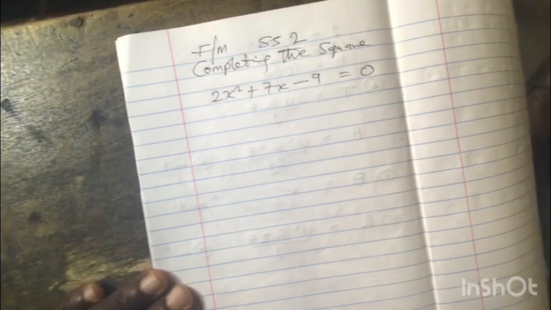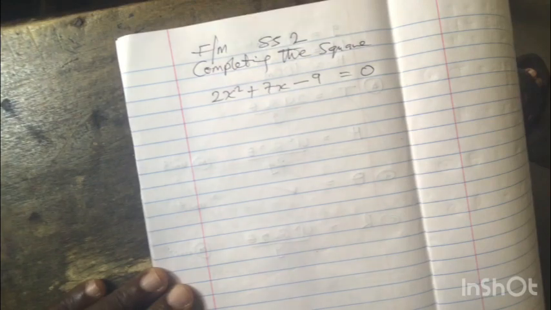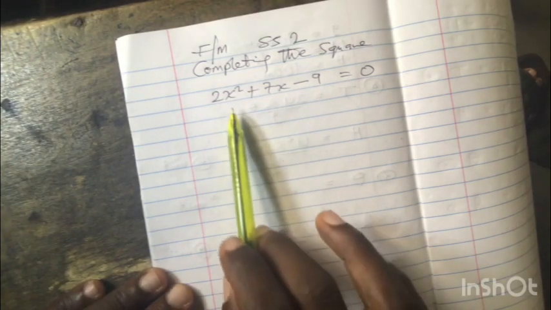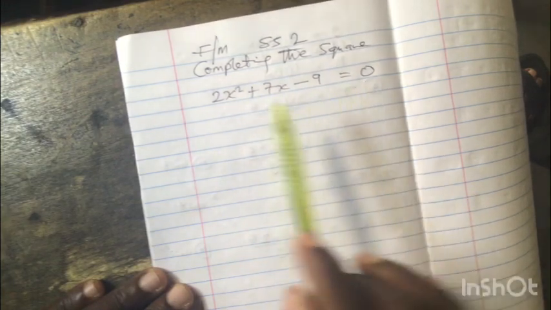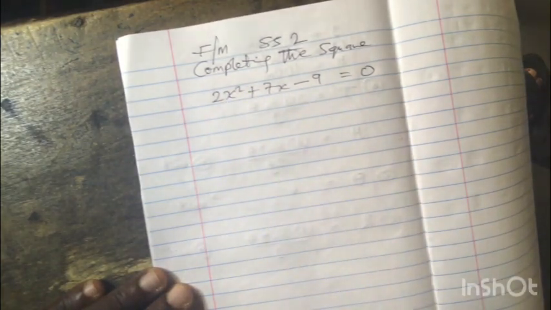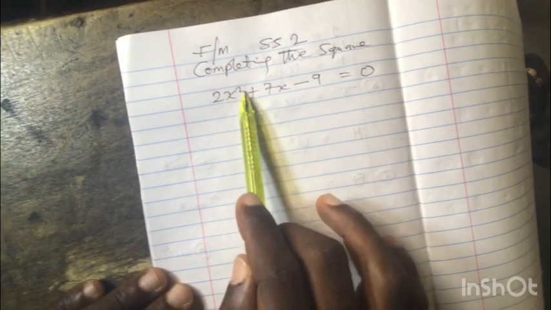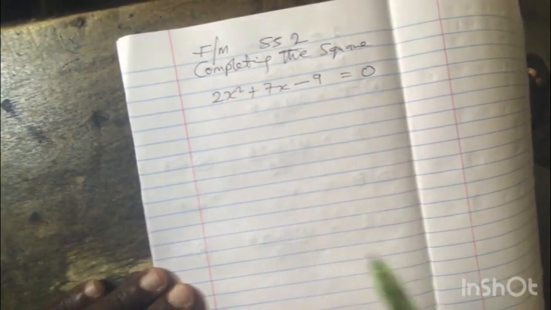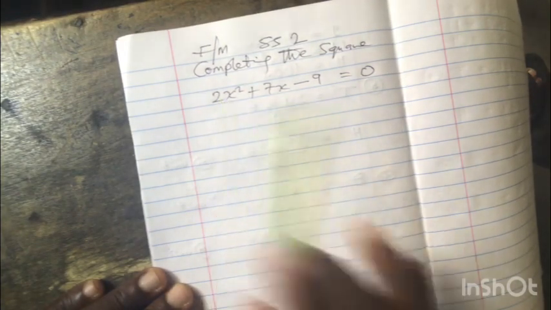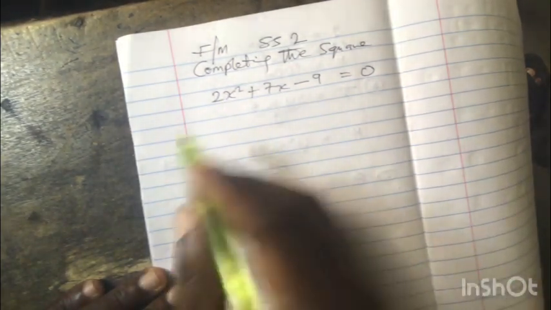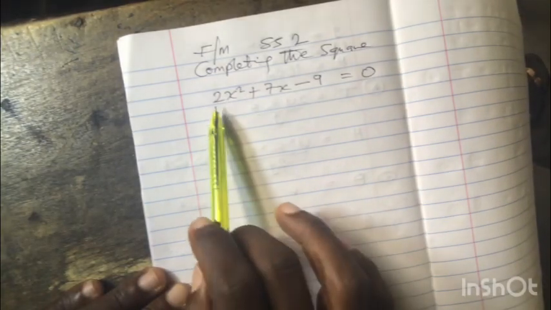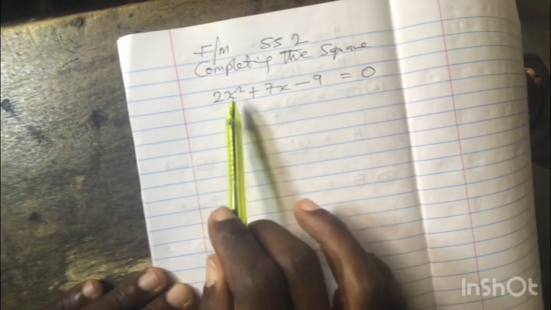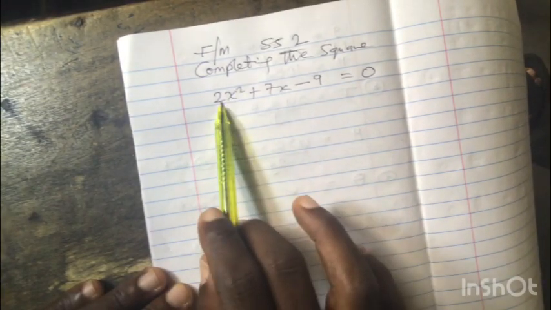Alright, let's go straight into solving this problem. To solve this problem, you must start with dividing all this with the coefficient of x squared, because what we want actually is x squared, not 2x squared. The coefficient should be 1, and to make it 1, you divide all through with the coefficient of x squared if it is not 1.